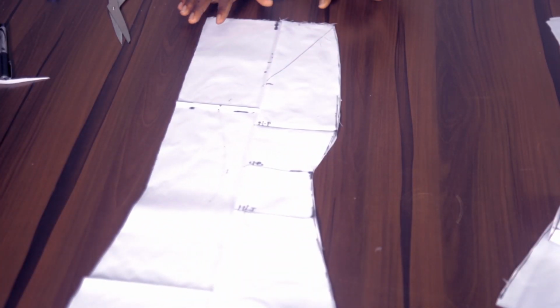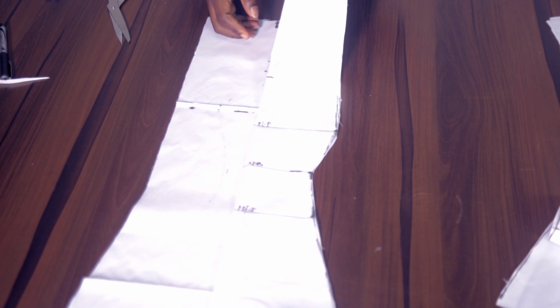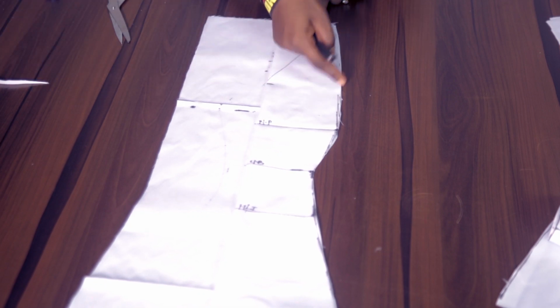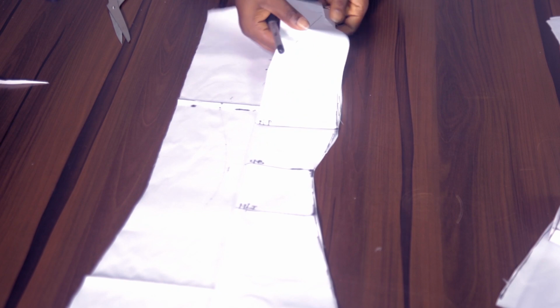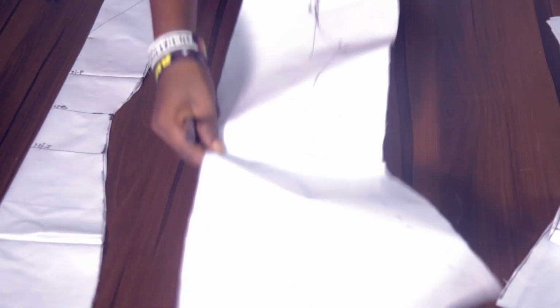So this is what we have now. On this piece, I'm going to take out my neck design. It could be a V shape, it could be a square, round, or sweetheart. Just go ahead and cut out any neck design of your choice.